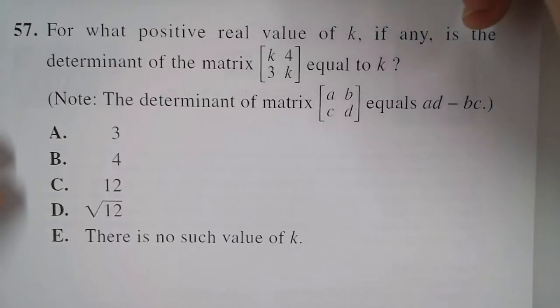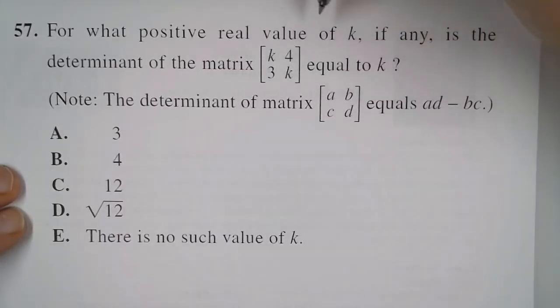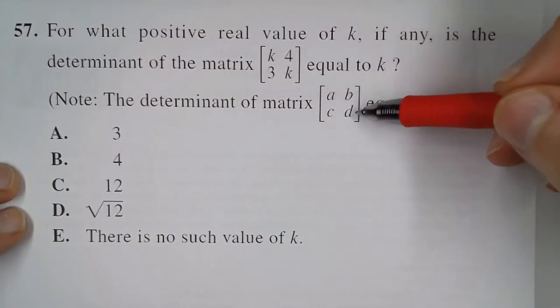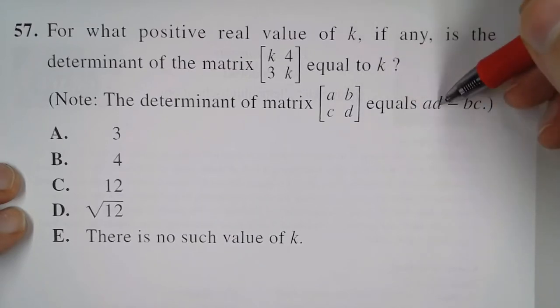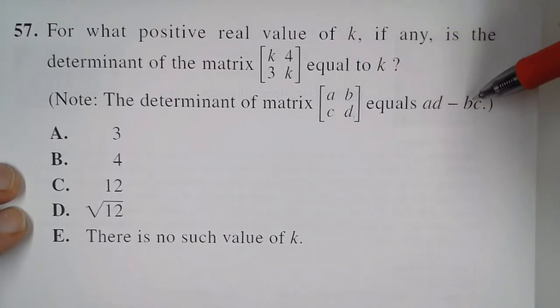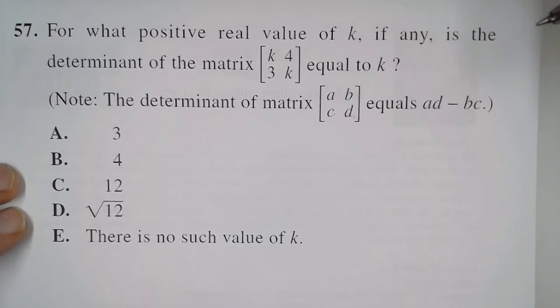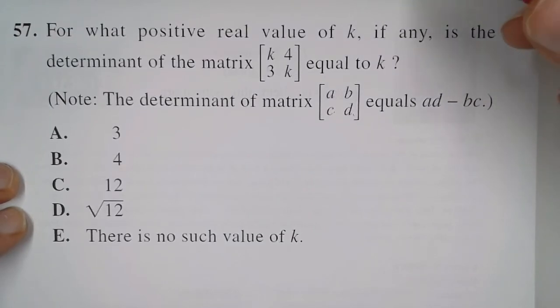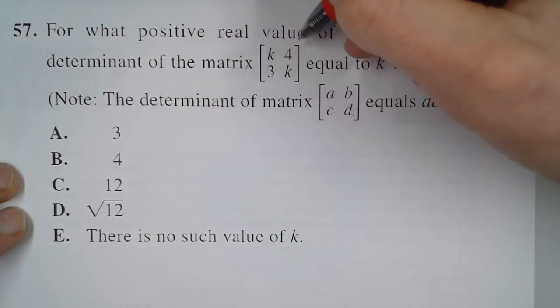For 57, it says, for what positive real value of k, if any, is the determinant of the matrix equal to k? Now, in this ACT, they were nice, and they gave you what the determinant equals. If we have these four numbers, a, b, c, d, to find it, you take a times d, so these two, minus bc, minus these two when you multiply.